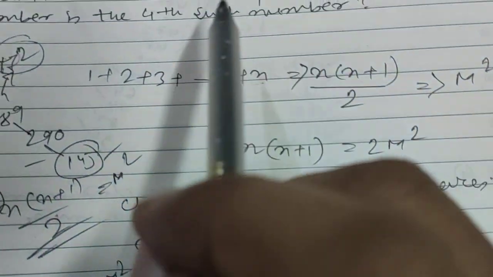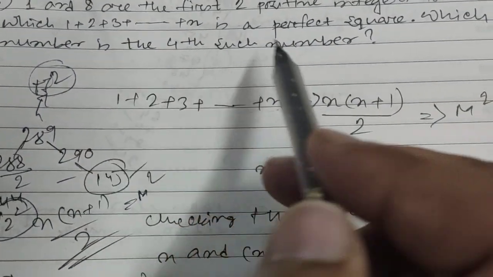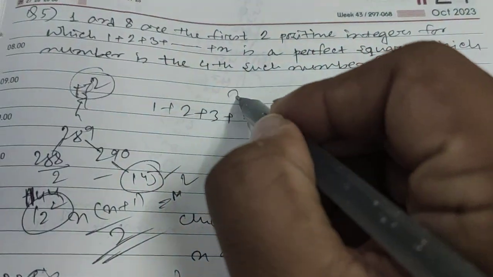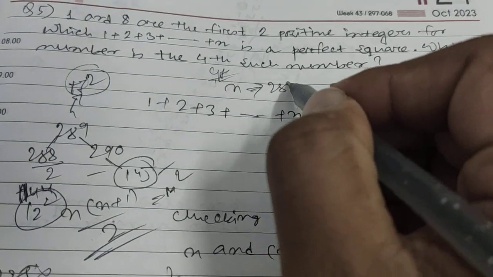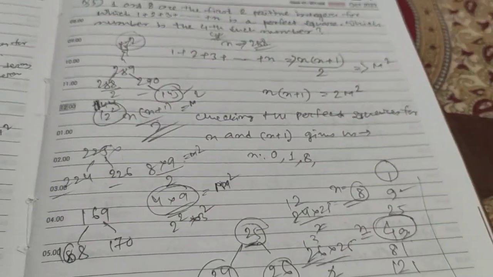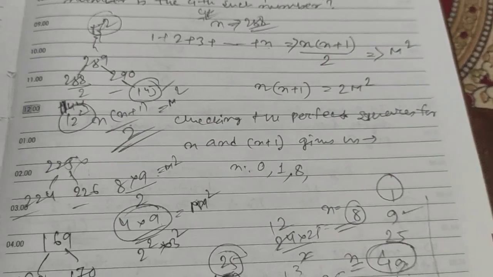So the question is, which number is the fourth such number? So this fourth such number n is 288, okay. So in this way we can calculate it.